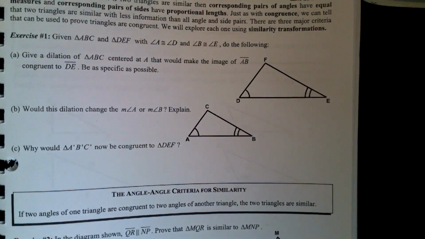Now, this is arguably the most important, maybe not the most important, but the most common theorem that you will be seeing, especially when proving two triangles are similar, when we get into similar proofs. This is also the most basic, okay?